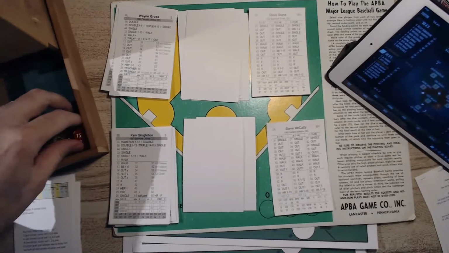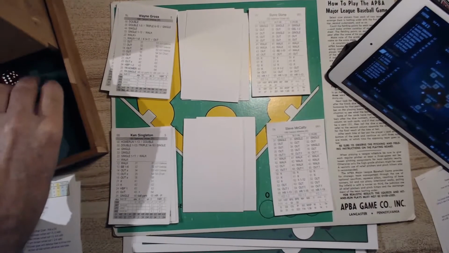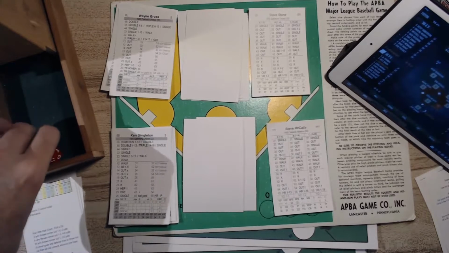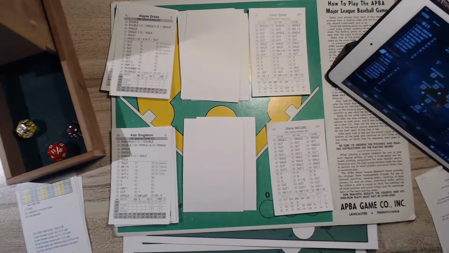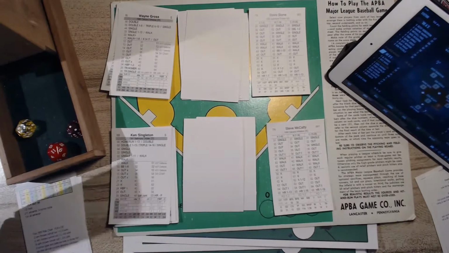Ken Singleton. Fall Classic Baseball game 138. I go up to 144, and then I'm done. This is a 24, and that's going to be a 1, hit by pitch. We don't get the 1 there, so we're going to check and see.